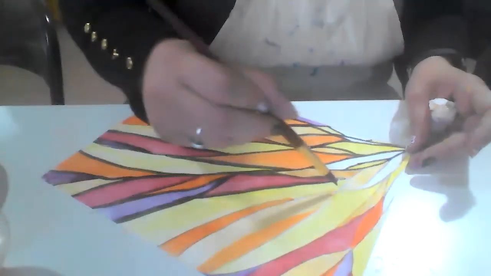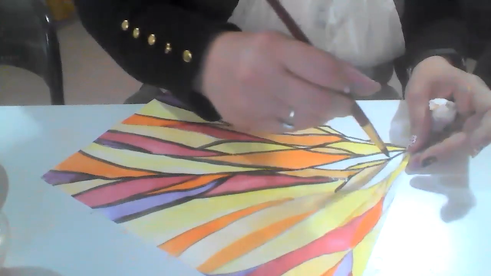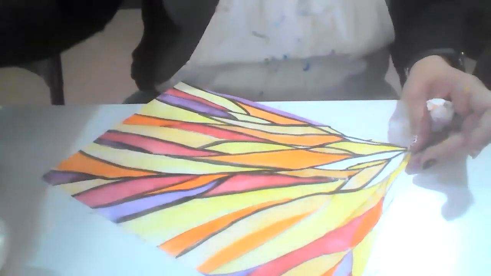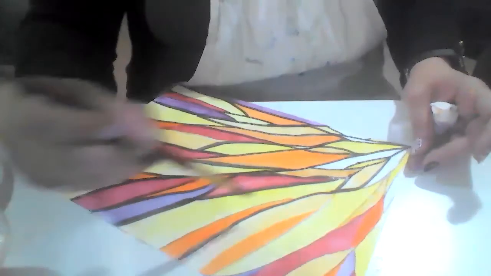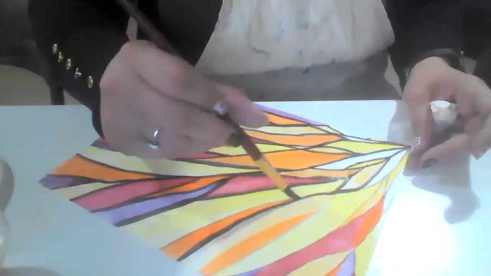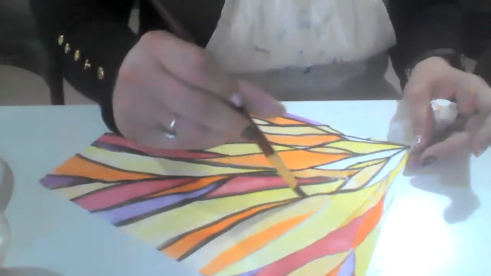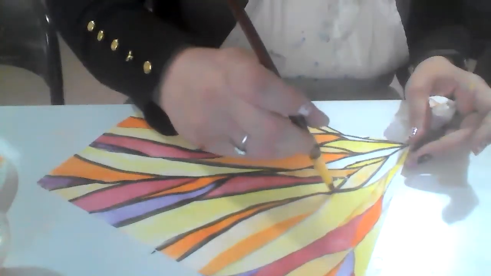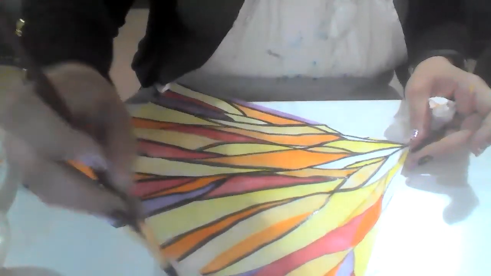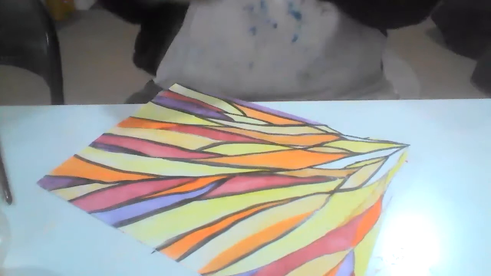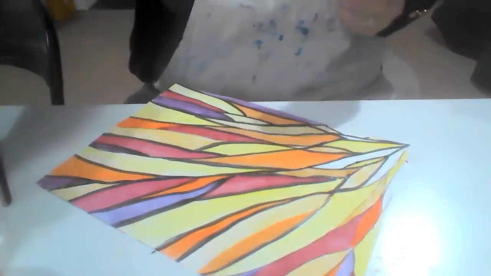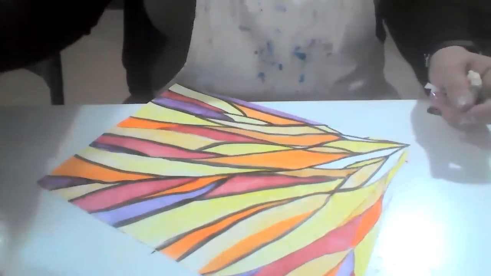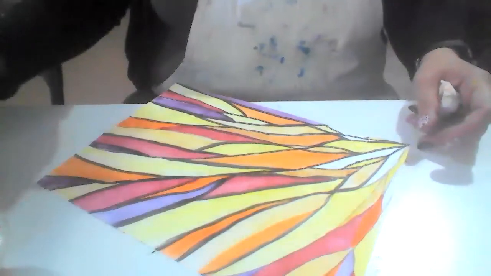Okay, we're getting there. Okay, I think I had to add more black paint into the well, and that is because I am running out of black paint in the well. So again, we're almost finished.